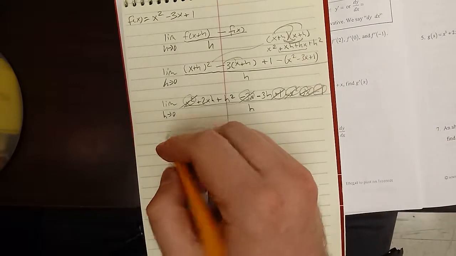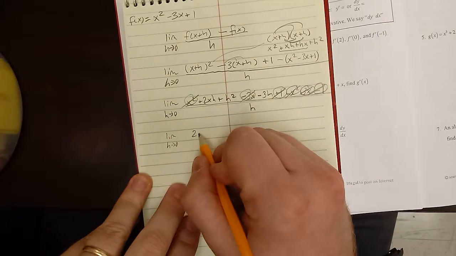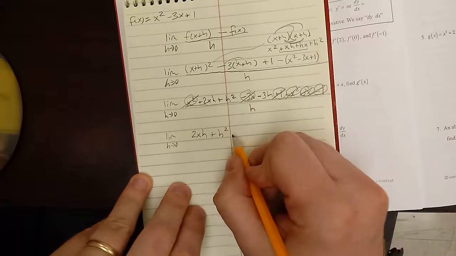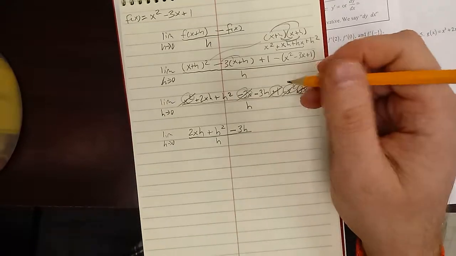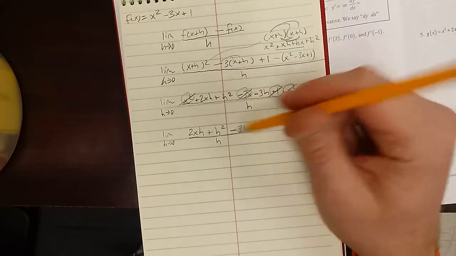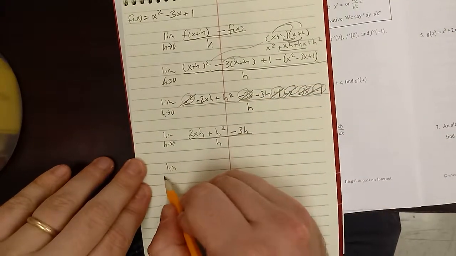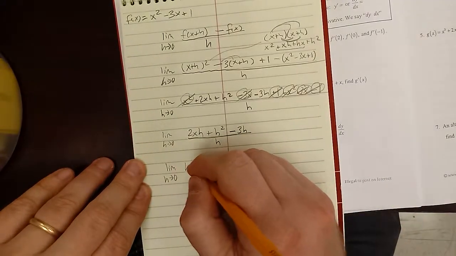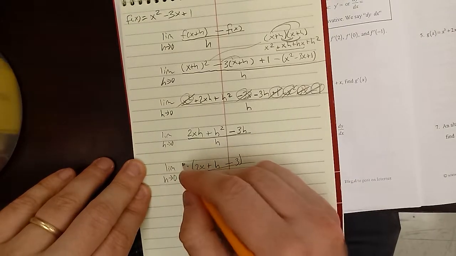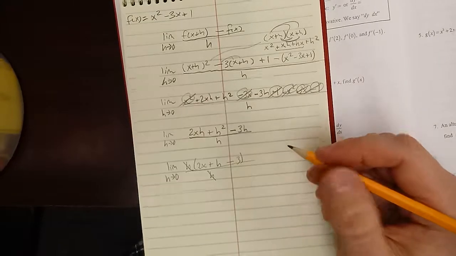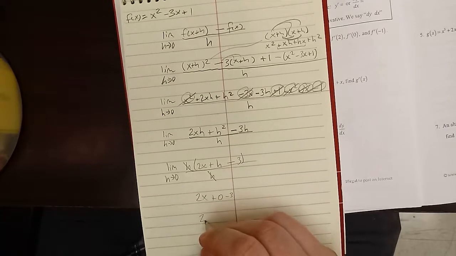It's not a coincidence that everything that didn't have an h canceled out. If it's a polynomial, this always happens. So we look here, we still can't plug in 0 because we get 0 over 0, but if you notice in the numerator they all have an h, so we could take an h out of all of them and get h times 2x plus h minus 3, all over h. Now we can cancel them, and now I can take the limit.